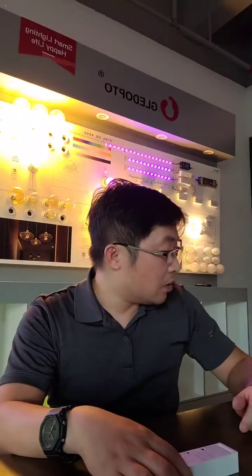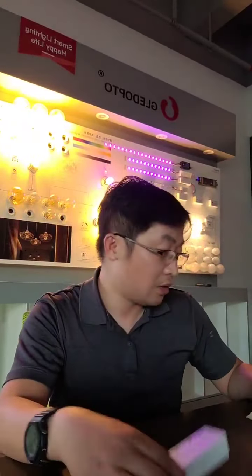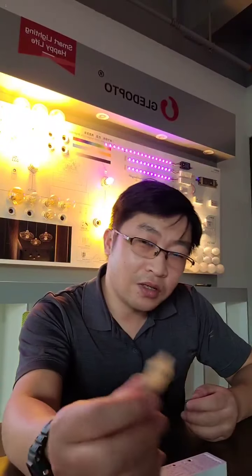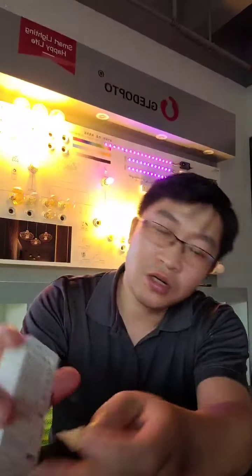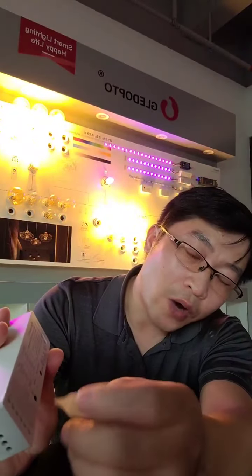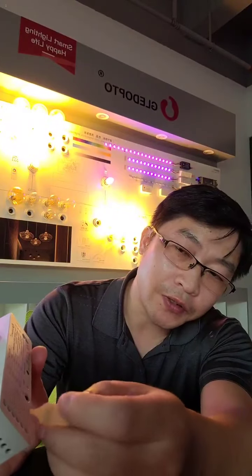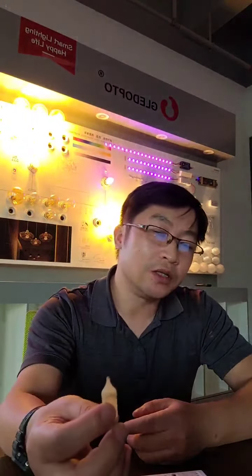So what I need is a controller and this tool for you to press the controller to insert the wire into the terminal. But this is a common tool. You can also use some other tools yourself.